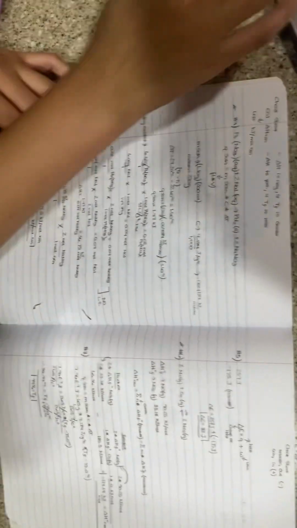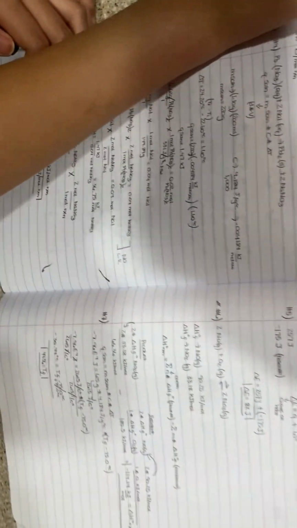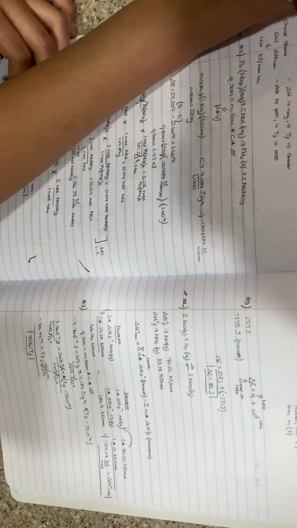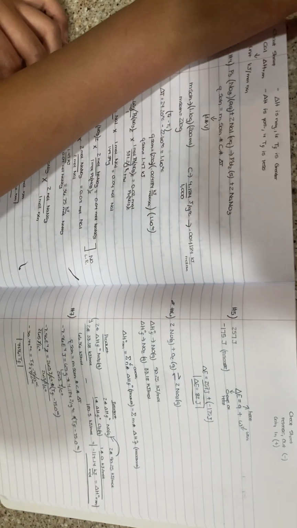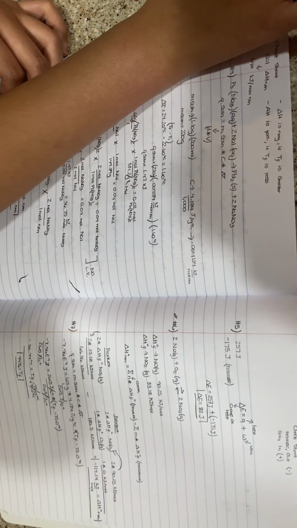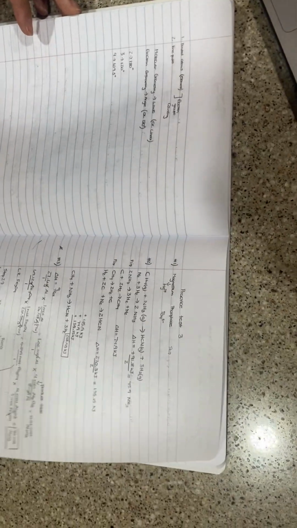Now we're going to go on to a stoichiometry using thermochemistry problem, which should be somewhere here.